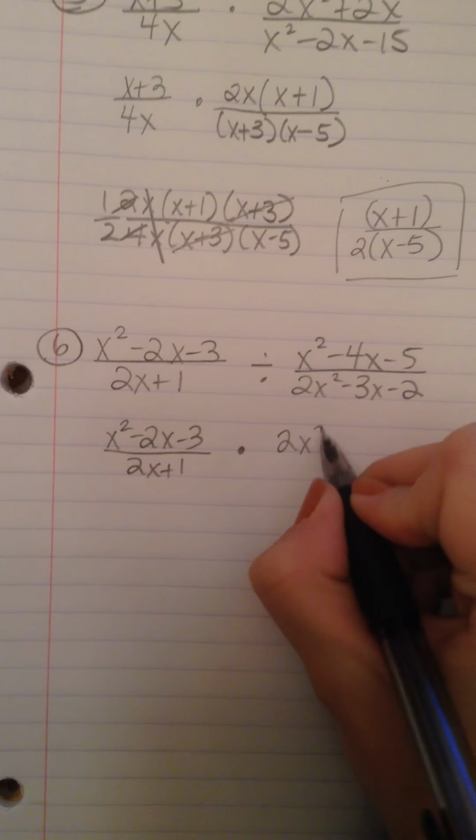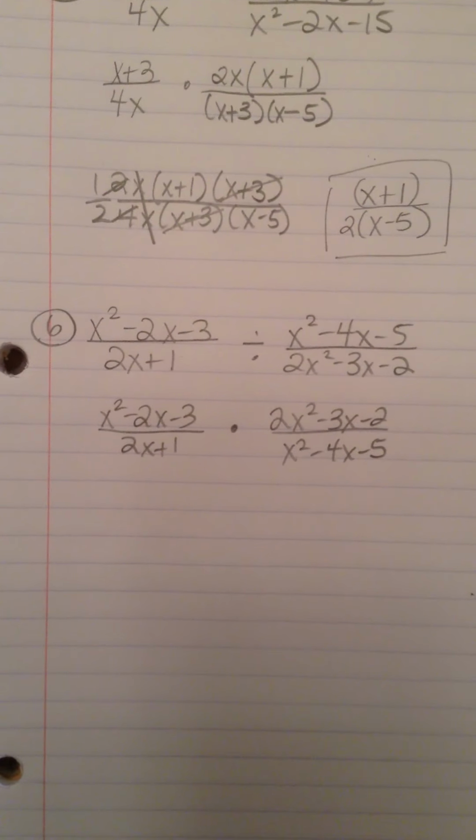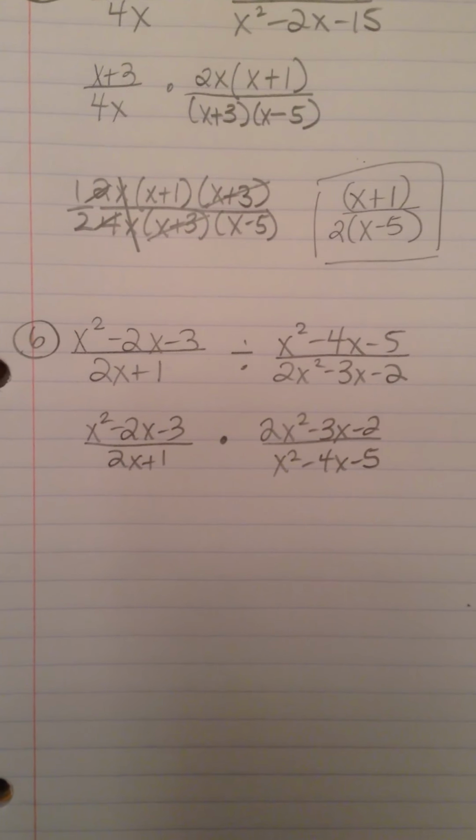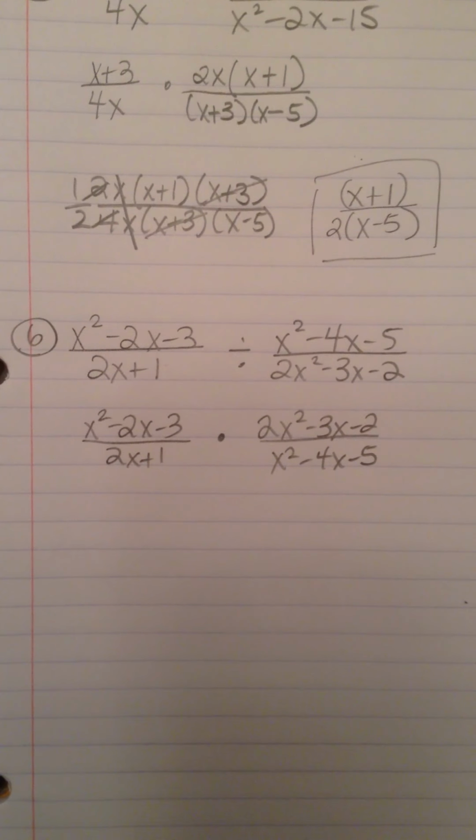Once it is flipped or found the reciprocal, it is just like the problem before this on number 5. I'm going to factor each fraction completely. That means the numerator and the denominator. So the numerator for the first rational expression, you can read it backwards. It's just a trinomial where a is equal to 1. So I can find the factors of 3 that subtract to get me 2. The answer is 3 and 1. Because it's a negative 2, I'm going to need a negative 3 and a positive 1. The denominator can't factor, so I'm going to leave it 2x plus 1.